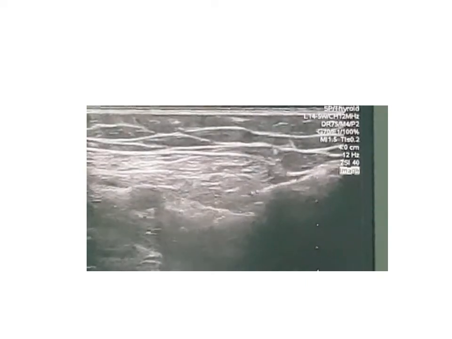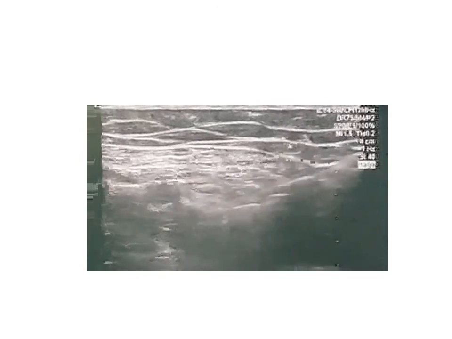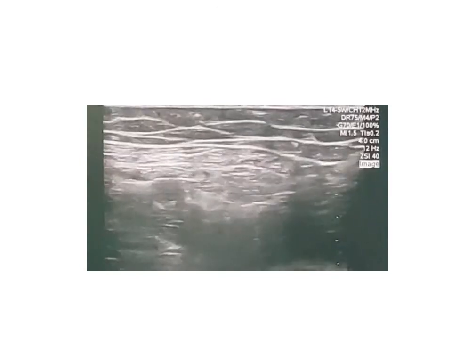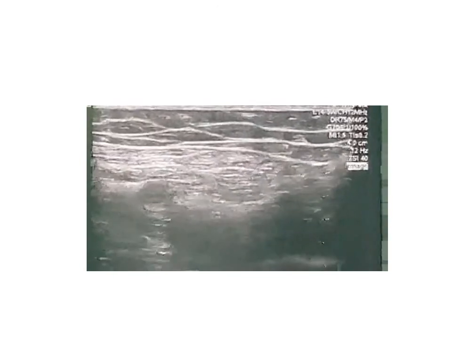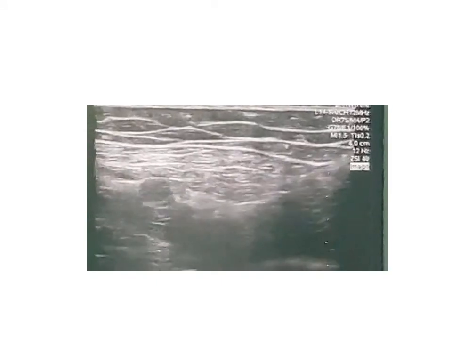Now the needle is coming from lateral to medial, approaching, doing the block. We will see it penetrating the muscle, moving, and now I feel resistance. This is the fibrous sheath that covers the adductor canal, targeting the hyperechoic mass lateral to the superficial femoral artery.